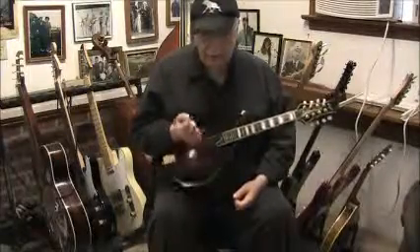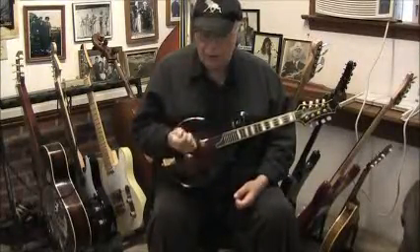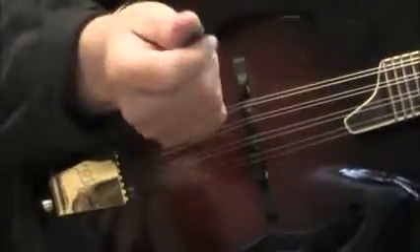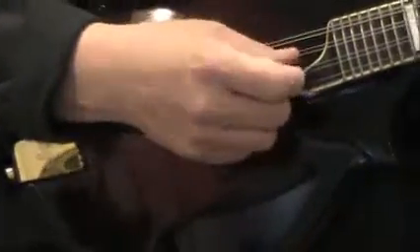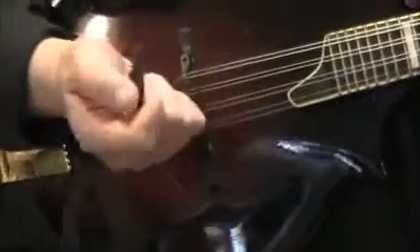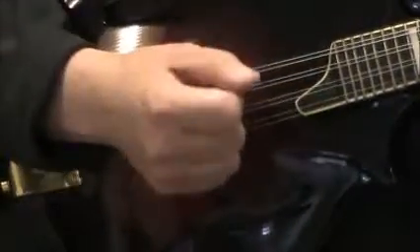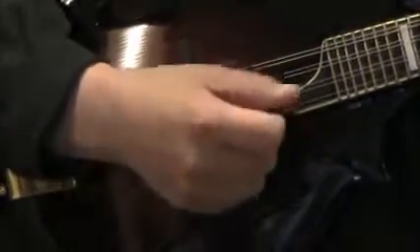Then the next thing is of course the pick. The pick is used to pluck the string, and if you ask your 10 favorite mandolin players how to hold the pick, you're going to get 10 different answers. So I'm going to just show you that this is how I hold the pick between my thumb and my index finger. And everybody is built different. Everybody's hands are going to be a little bit different.